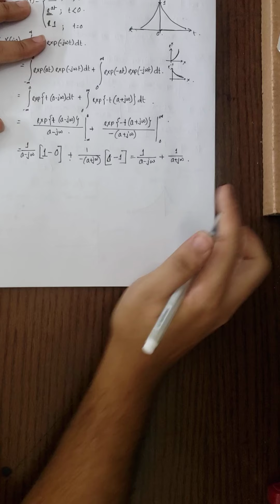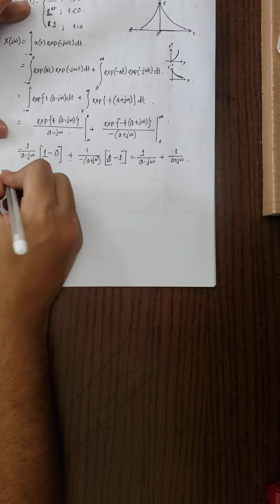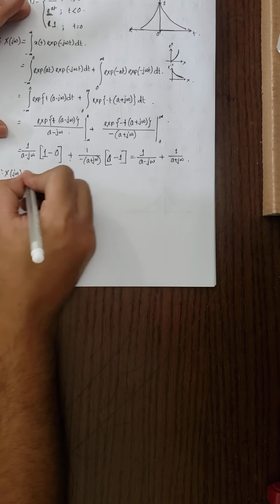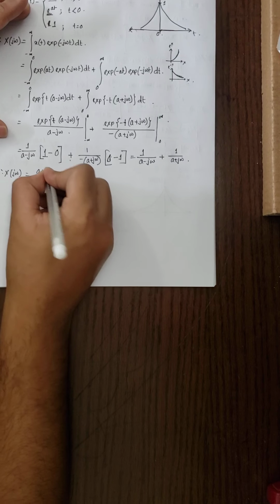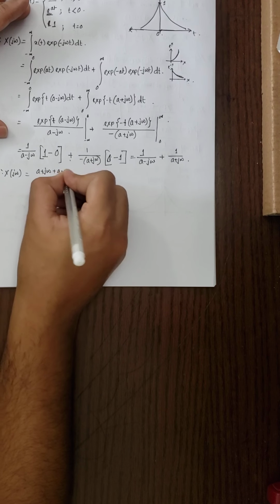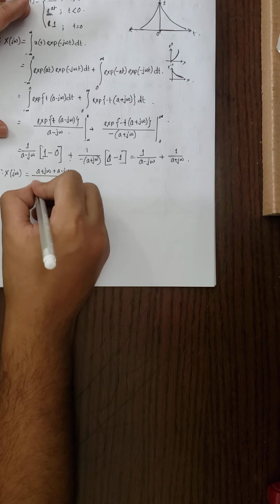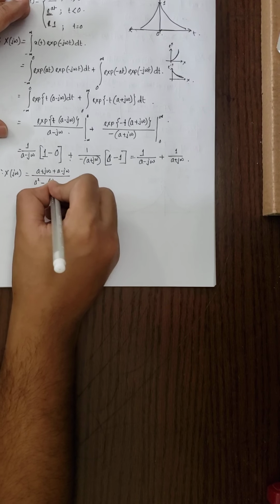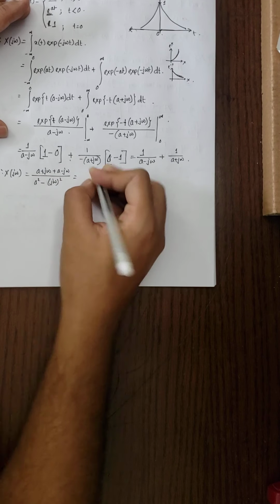Now simplifying this fractional addition, X of j omega will become (a plus j omega plus a minus j omega) divided by a squared minus j omega squared.